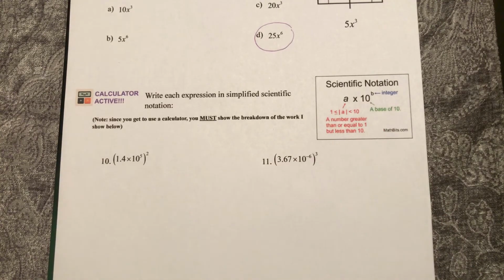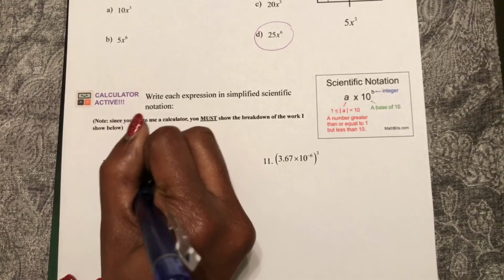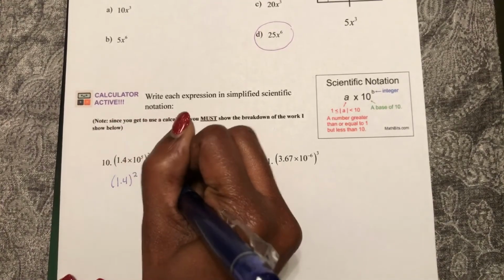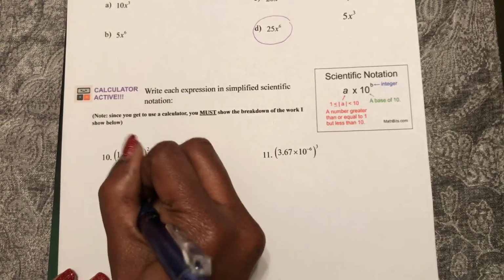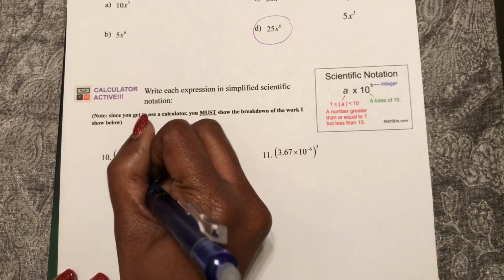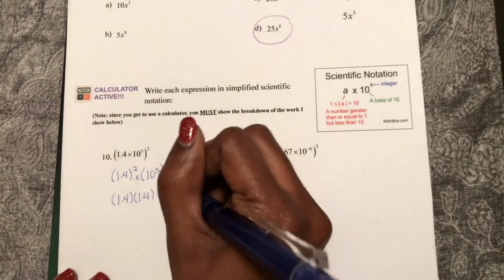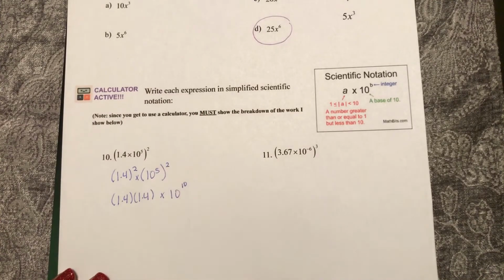So let's look at this. We're doing 1.4 times 10 to the 5th, all of that squared. So that's going to be 1.4 squared times 10 to the 5th squared. So that's 1.4 times 1.4 times 10 to the 10th, power to a power, I multiply.